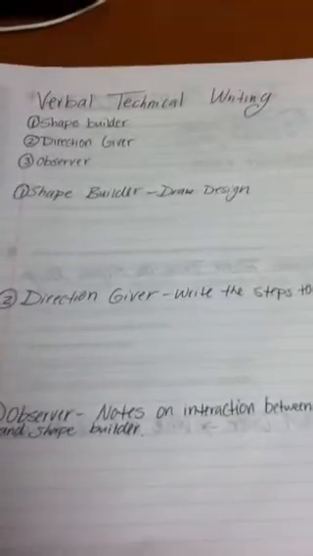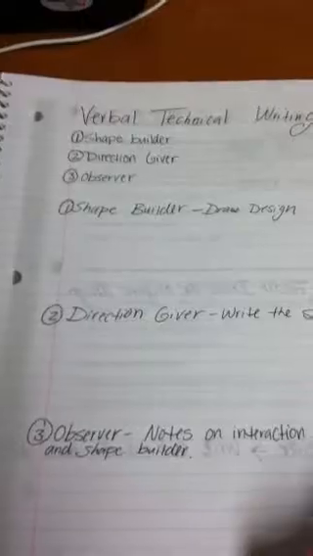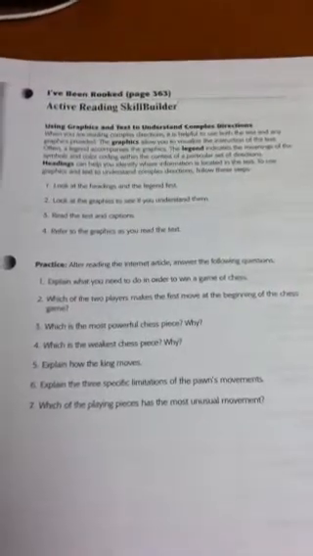And we did something very similar on page 31, except this time we did it with origami and practiced technical directions with origami. And on page 32 is our active skill reader, practicing with I've Been Rooked, practicing how to read directions on how to play chess, and on the back, how to do the crocodile.